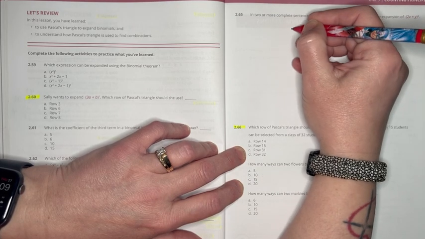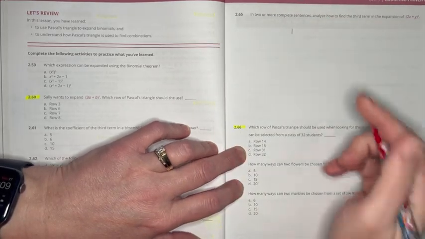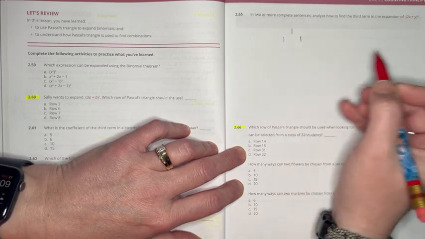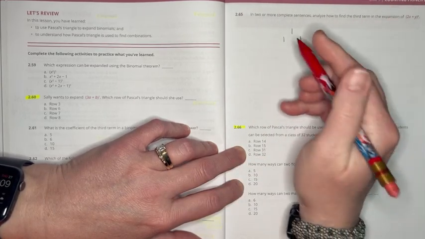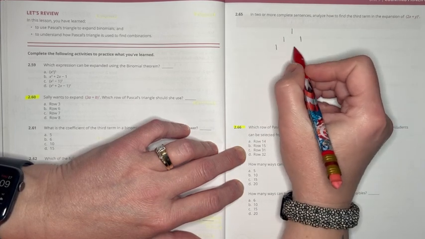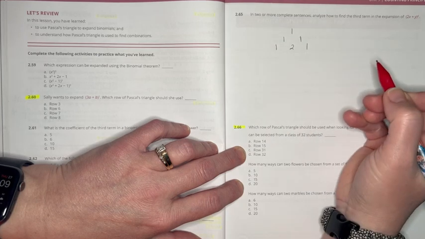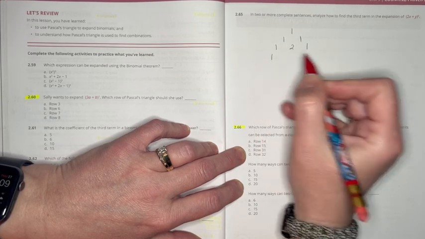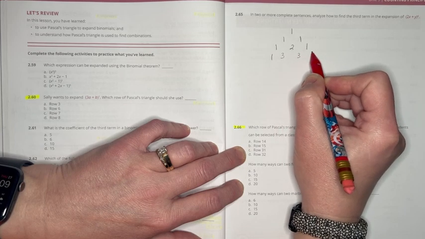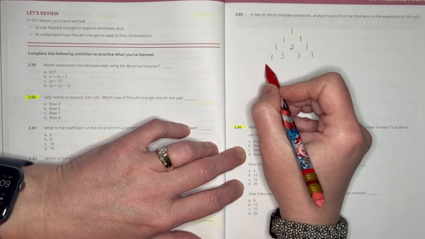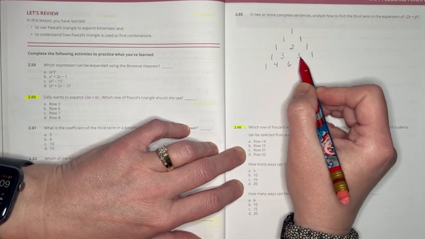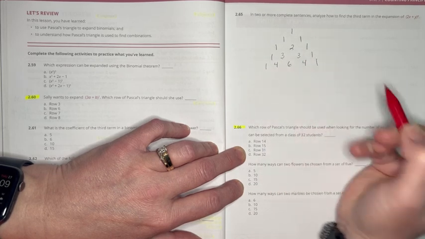Now, again, remember, it always starts with a 1, okay? And then row 1 is just more ones, okay? But now we're going to start getting into the adding part. I have a 1 on the outside, but 1 plus 1 is 2, and then I have a 1 on the outside. 1 plus 2 is 3. 2 plus 1 is 3, and I have a 1 on the outside. I start with a 1 on the outside. 1 plus 3 is 4. 3 plus 3 is 6. 3 plus 1 is 4, and my 1 on the outside.